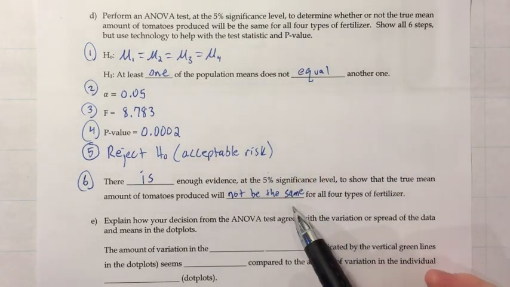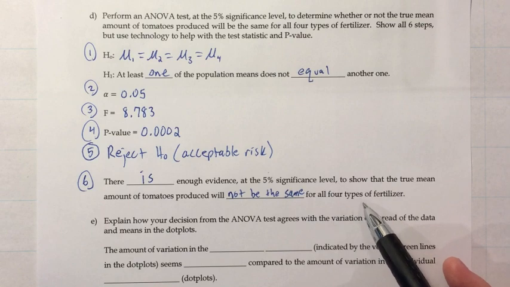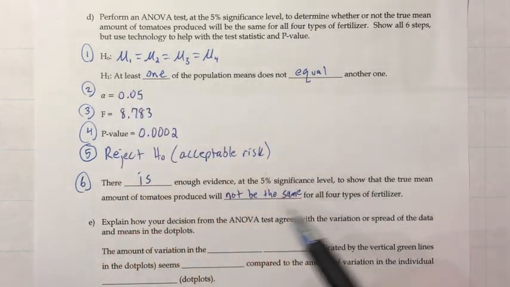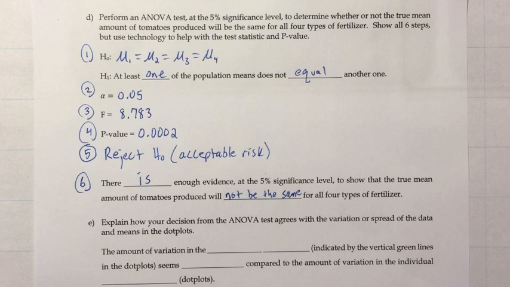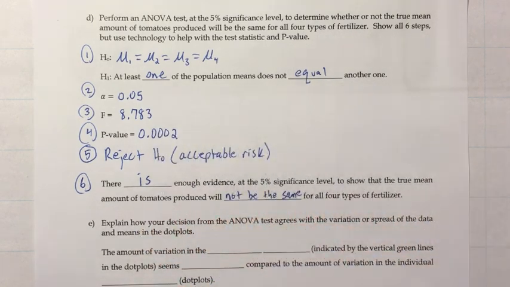Just to clarify a little bit, when we say it will not be the same for all 4 types, we're saying they're not all going to be equal. We're not saying they're all going to be different either. We're just saying at least one is different from the others.